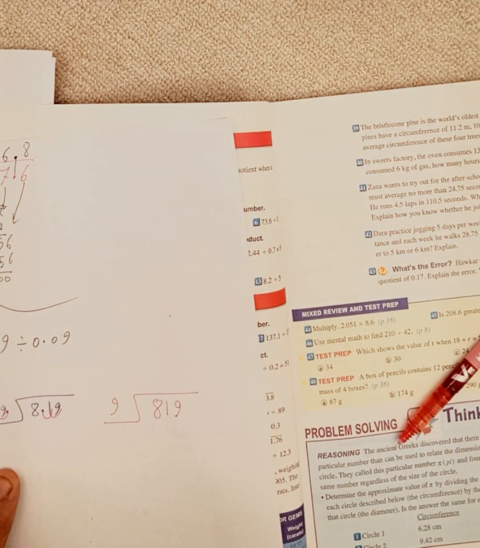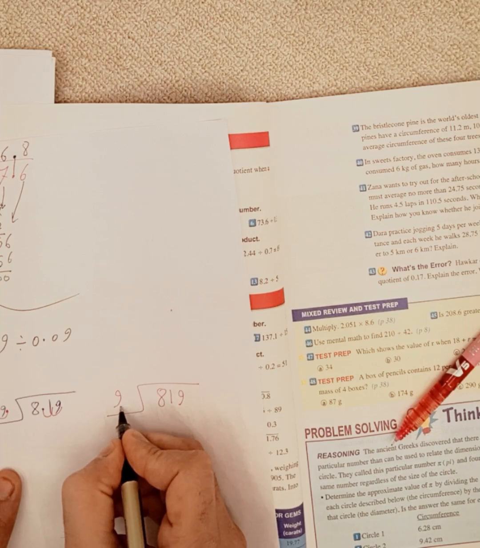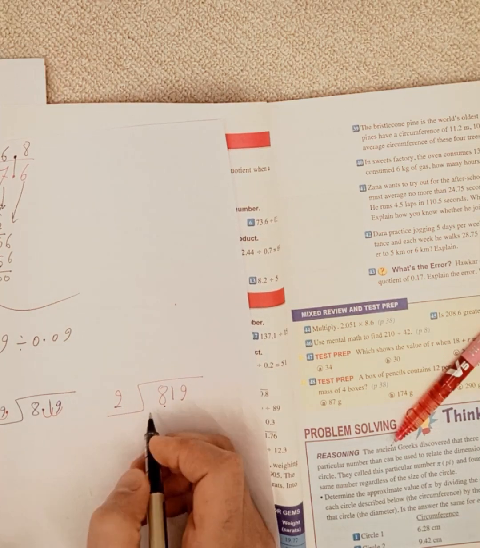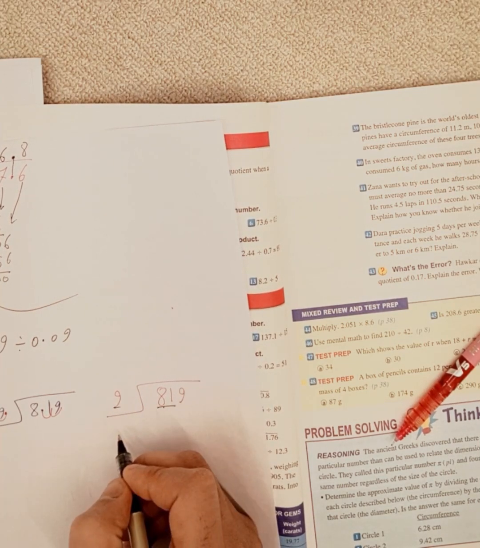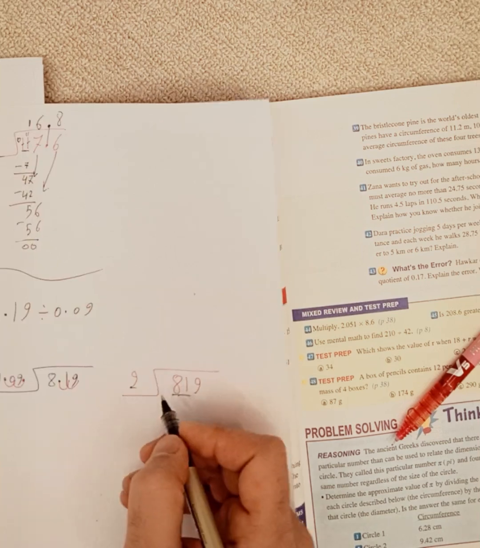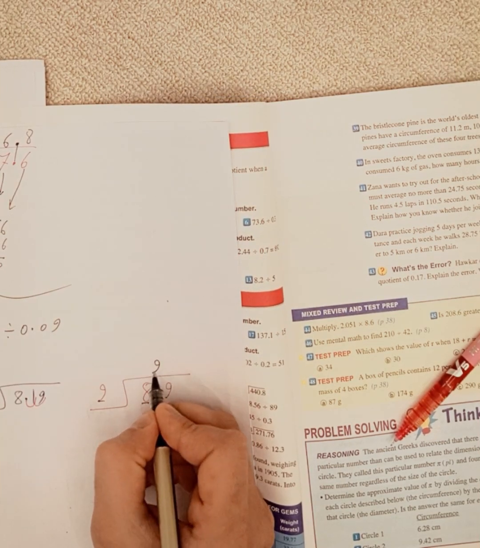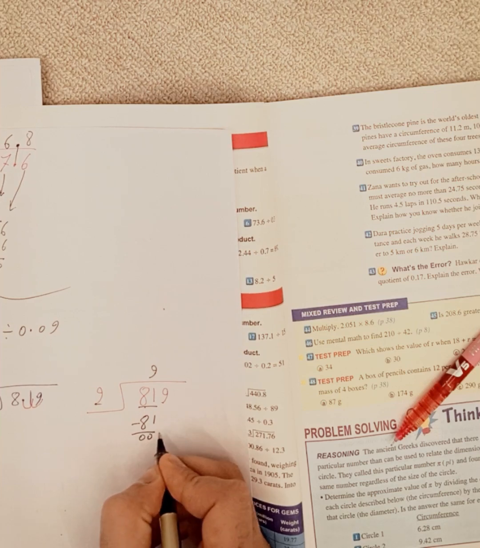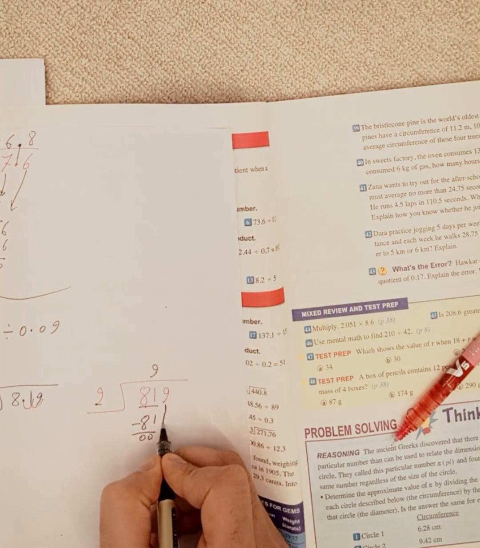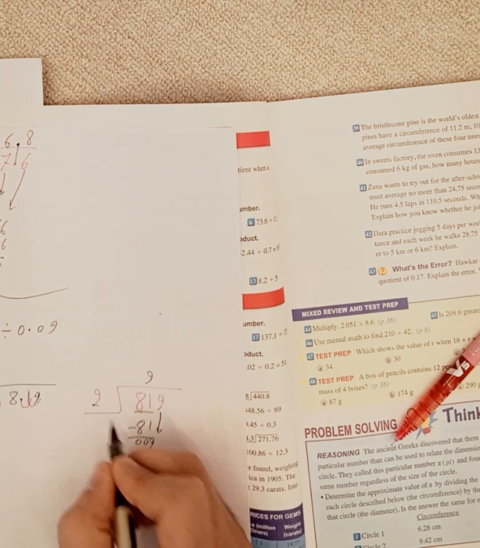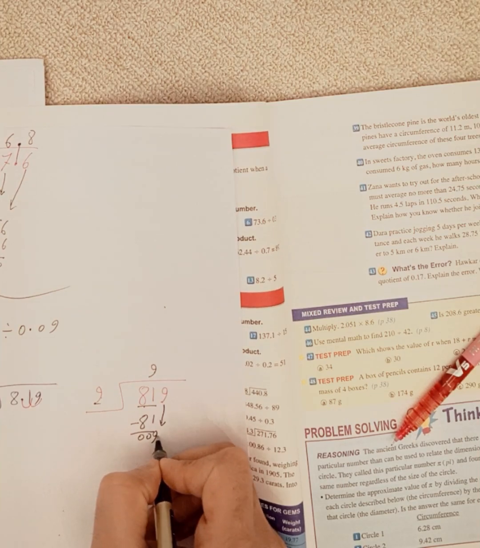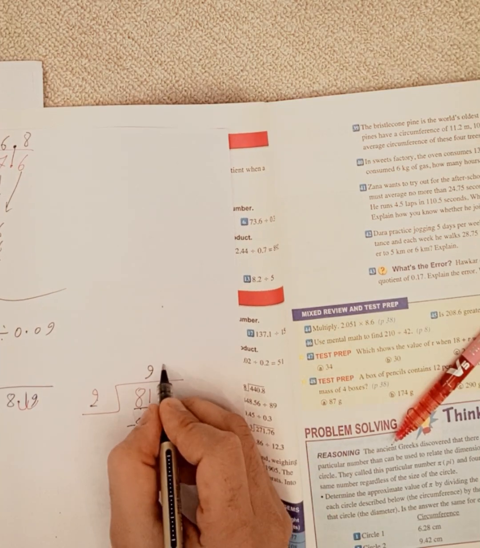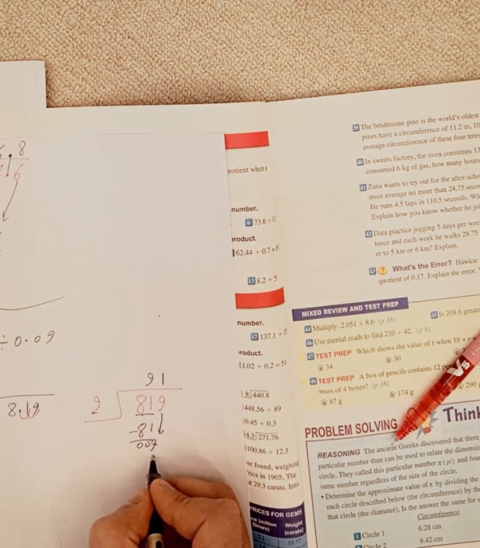How many 9s do we have in 8? Nothing. Take another digit, 81. How many 9s do you have? 81. 9 times 9 is 81. Subtract, it's going to be 0, 0. There is one more digit left. Bring it down, it's going to be 9. How many 9s do we have in 9? Or we can say 9 divided by 9 is 1. 1 times 9 is 9, so 0.